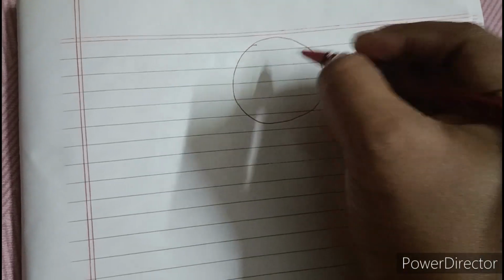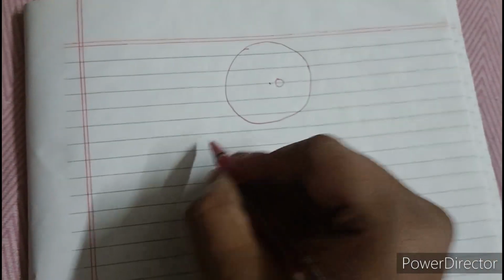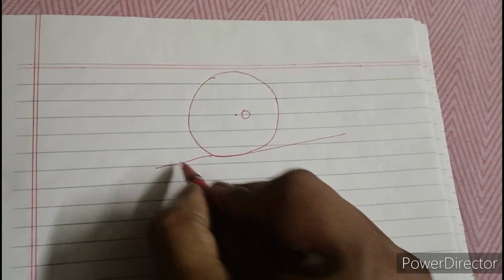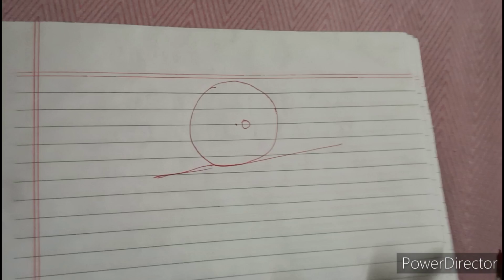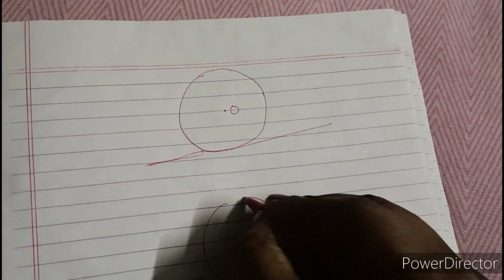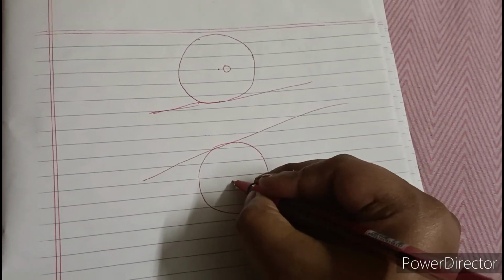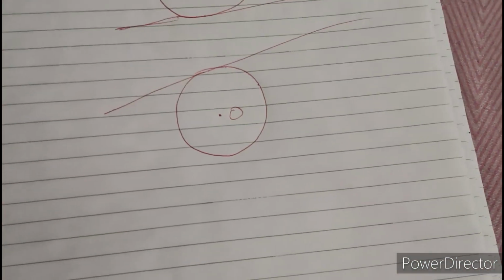Now next we will see the tangent properties of circle. What is a tangent? Tangent is nothing but, if there is a circle with center O, and a line from the exterior touches the circle at just one point like this, then this line is called the tangent of the circle. Okay, then this point is the tangent point and this line is the tangent of the circle, and this is the center O.